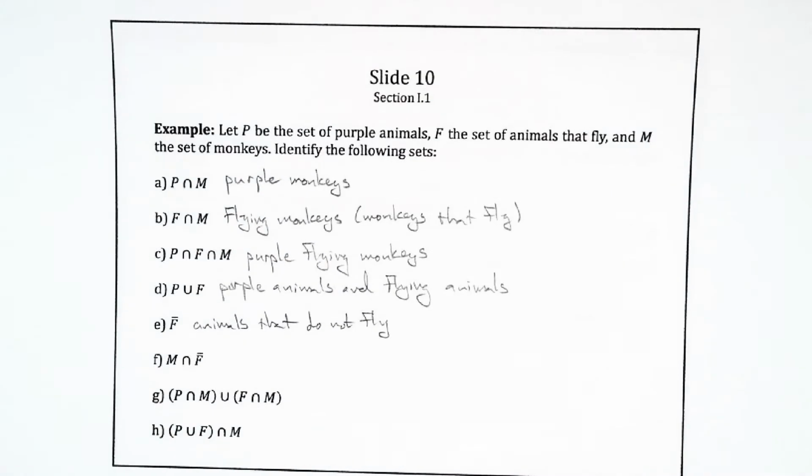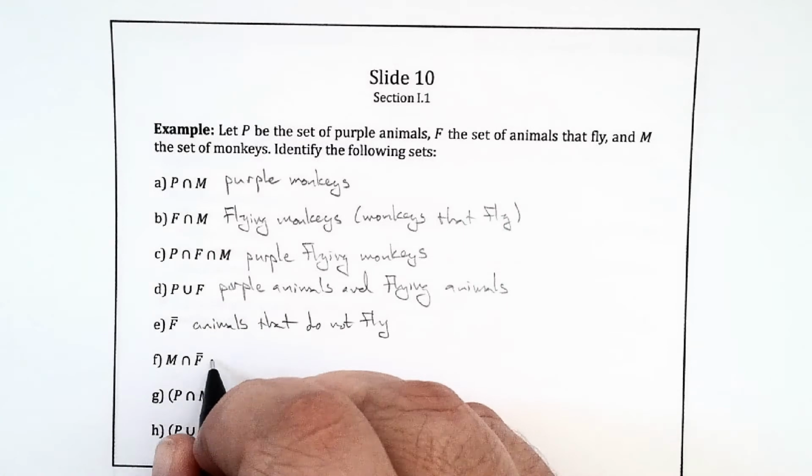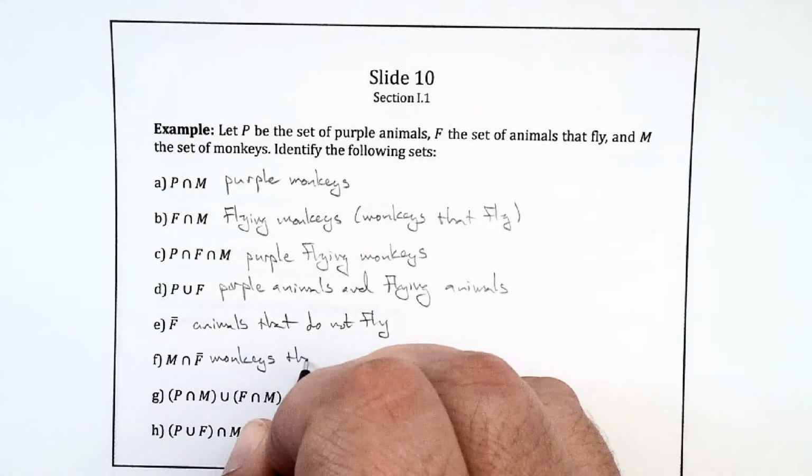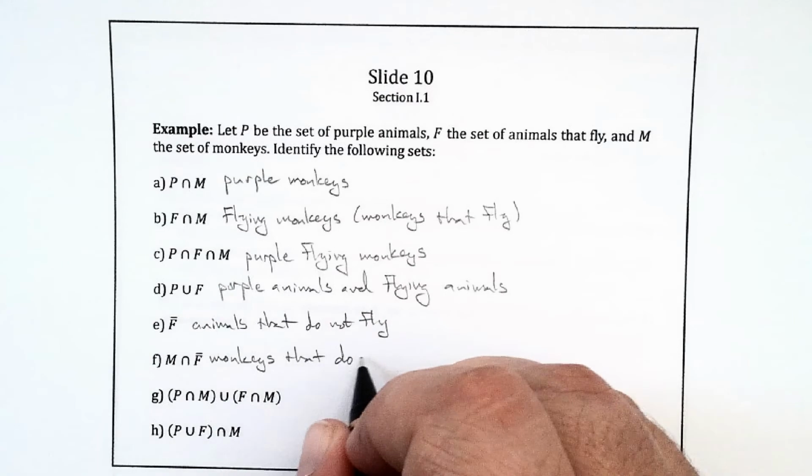Okay, F, the intersection of M with the complement of F. Well, F is animals that don't fly. M is monkeys. So this would be monkeys that do not fly.